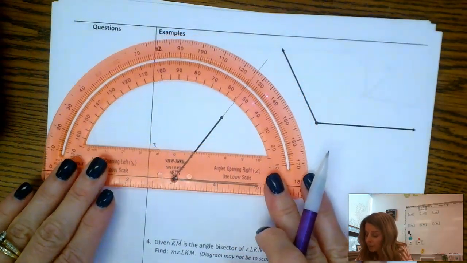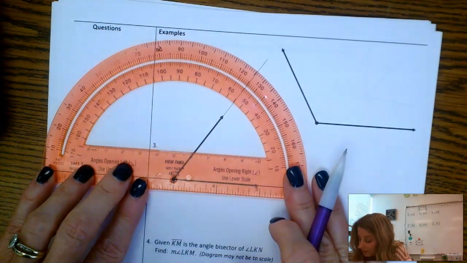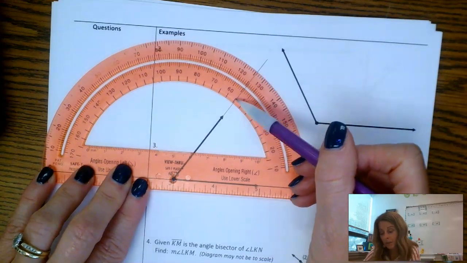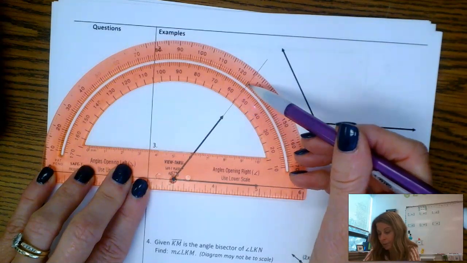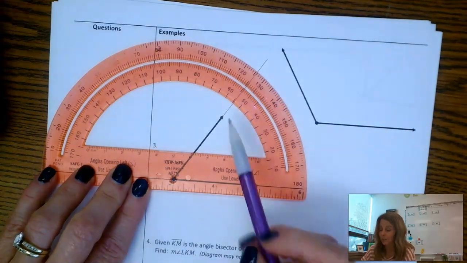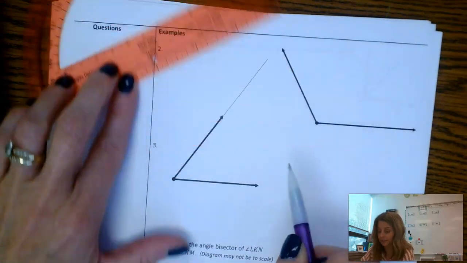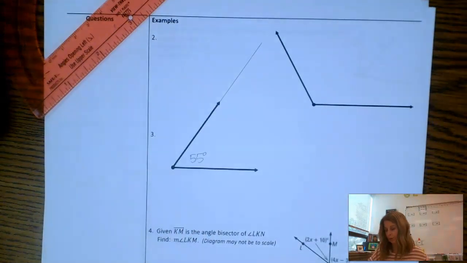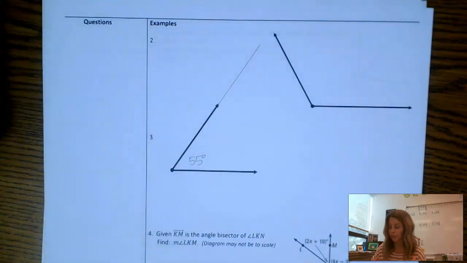Now I do it one more time. Okay, so I get it lined up. That's about right. And then see how it's connecting here? It's connecting either at 55 or between 120 and 130, 125. So you need to look at your angle and say, well, this is clearly less than a 90-degree angle, so I'm going to go with this number here, and this is a 55-degree angle. But like I said, we're not going to do much measuring right now, so we'll come back to that if we need to. But that's how you would use a protractor.